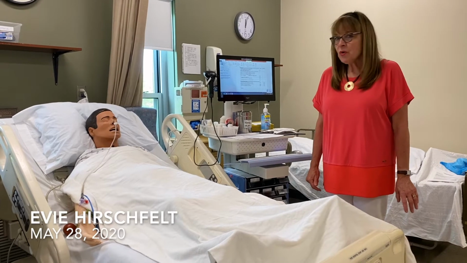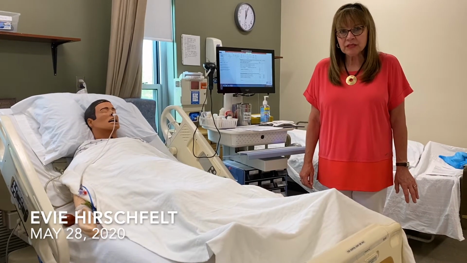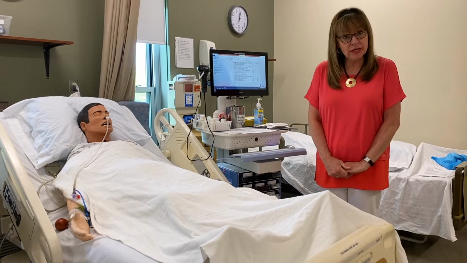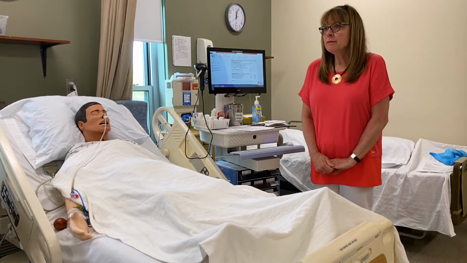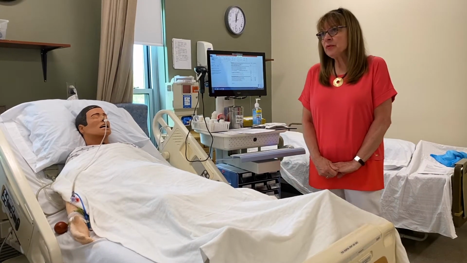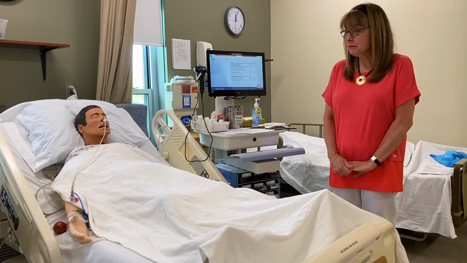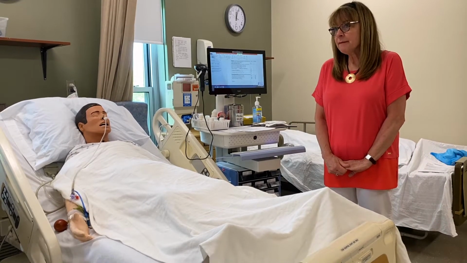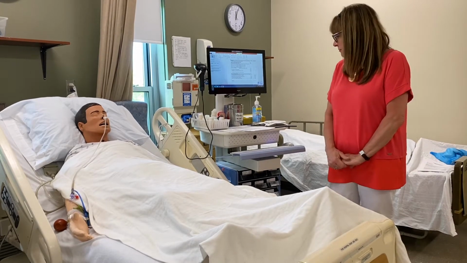We're going to continue on now with parenteral medication administration. Parenteral means outside of the GI tract. There are meds that we give parenterally because they're absorbed better, and they also are more effective, potent.